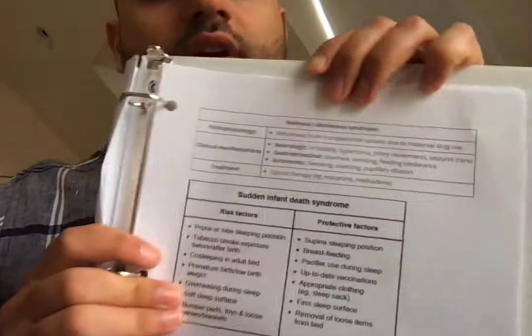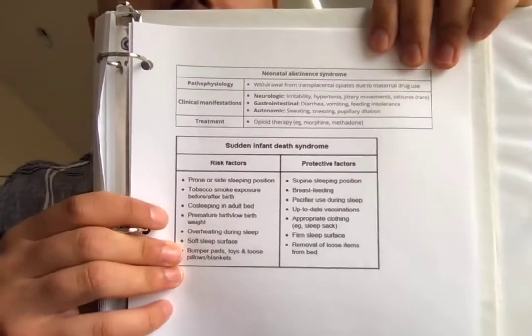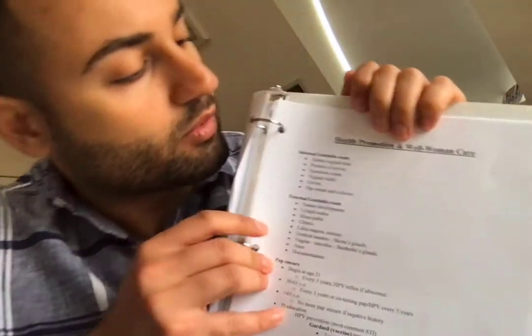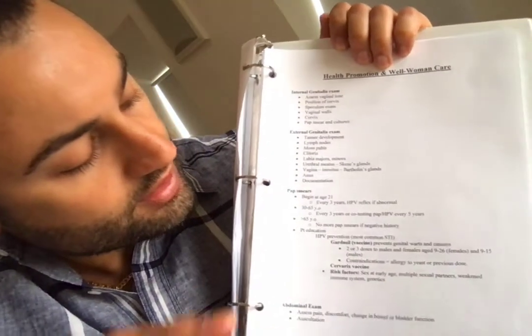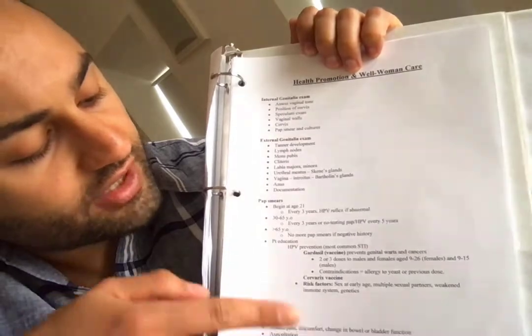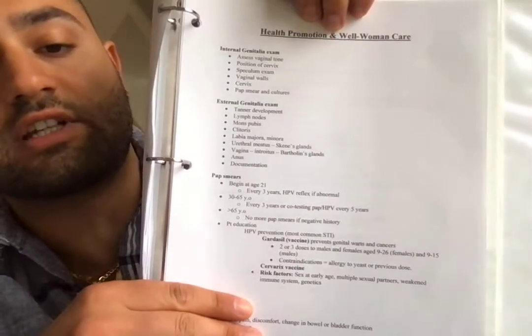Here I have a chart on understanding neonatal abstinence syndrome, treatment, what to look out for, and also how to prevent SIDS. Here's my health promotion of the well woman care. I have internal genitalia exam, external, when to do pap smears, HPV prevention, Gardasil vaccine, Cervarix vaccine, the risk factors of HPV and the vaccines as well.